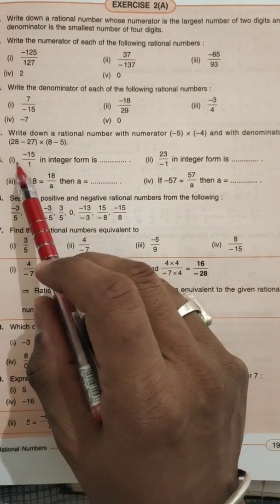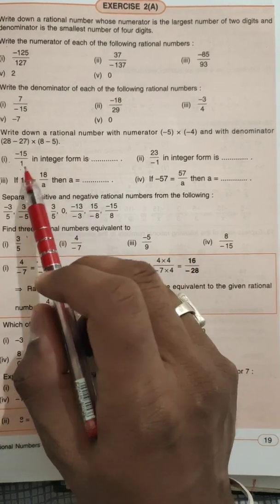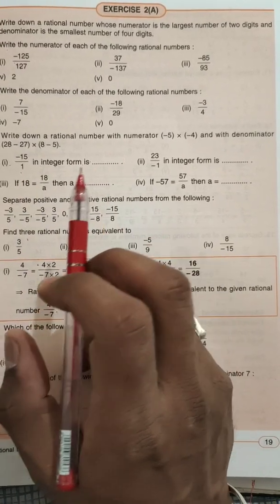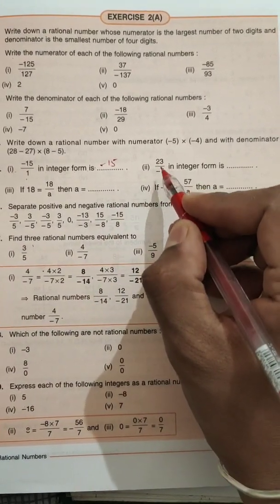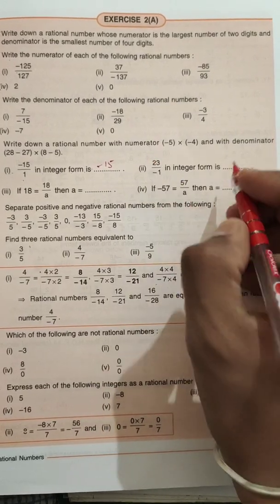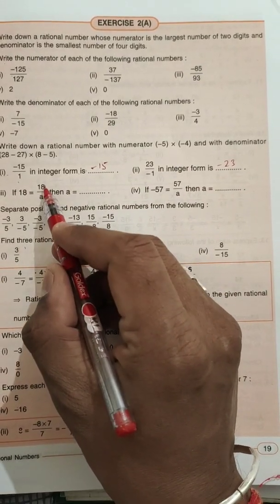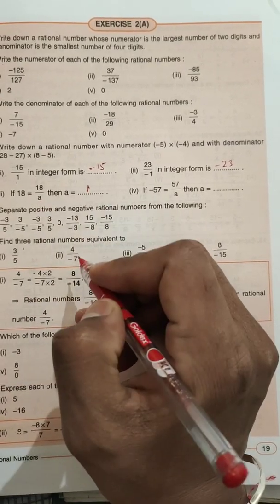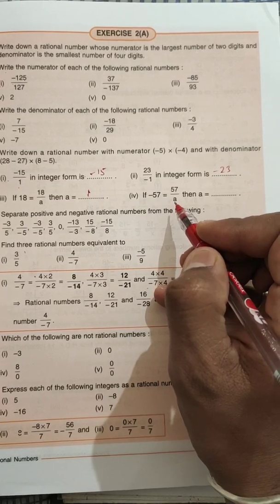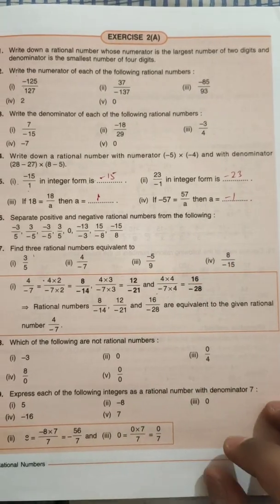Now let us see question number 5. Question number 5 is saying first minus 15 by 1 in integer form. In the integer form, no denominator is there. That means the answer will be only minus 15. Minus 23 by minus 1: this minus will go up and it will become minus 23. If 18 is equal to 18 by a, then a is equal to 1, here no number is there. If minus 57 by a, then a will be, here minus is not there, that's why in place of a we will write minus 1.